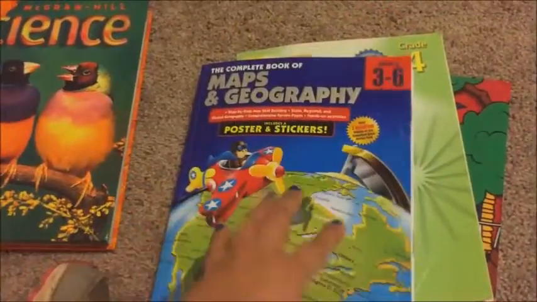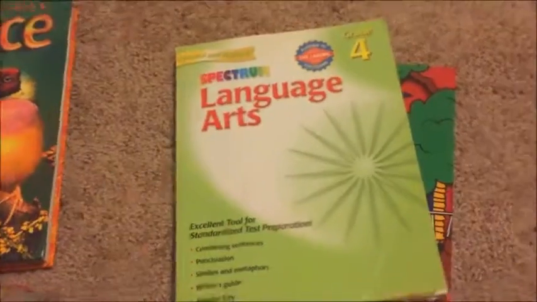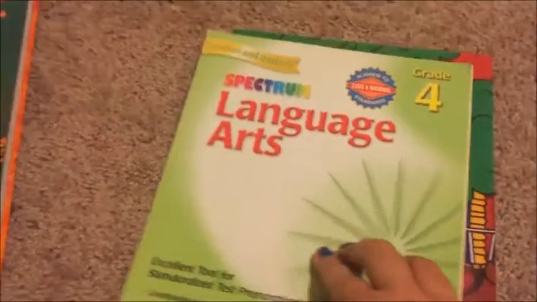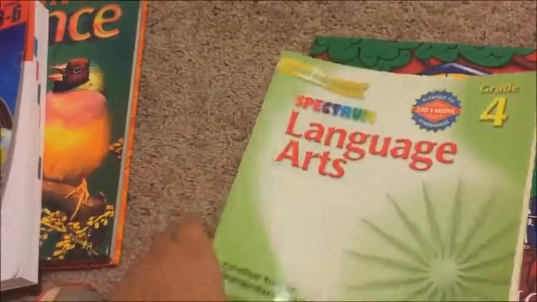Geography, I'm using the same workbook that I got in the middle of last year. We still have a whole bunch more worksheets to do in it. We haven't even got halfway through this book, so this should probably last us almost all year. So language arts, I'm using the Spectrum language arts for 4th grade, and we're just going to work through a couple pages a day.